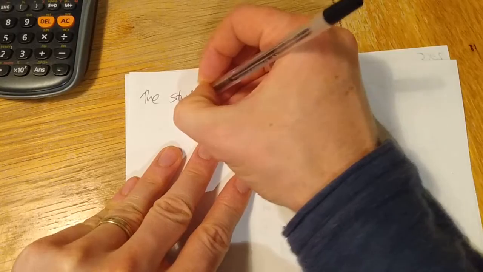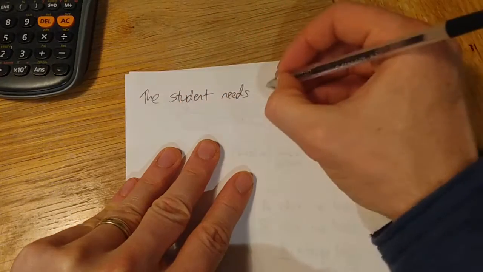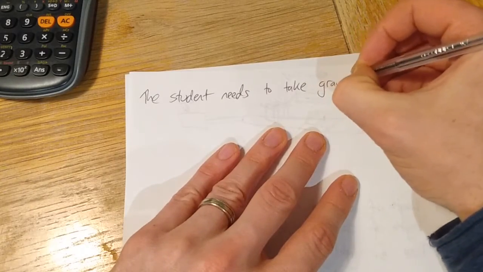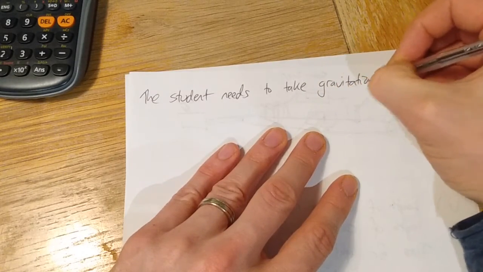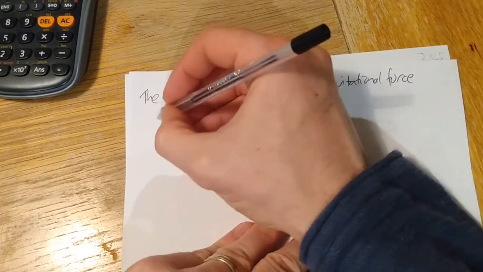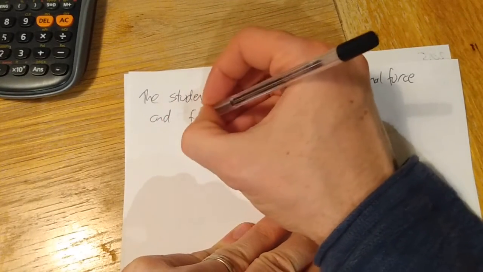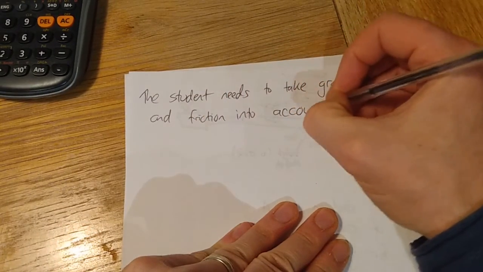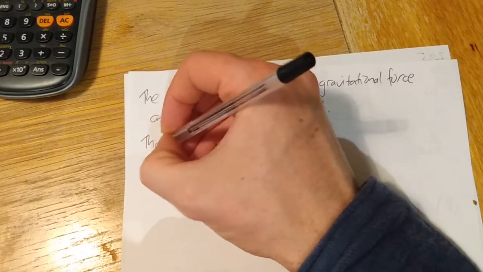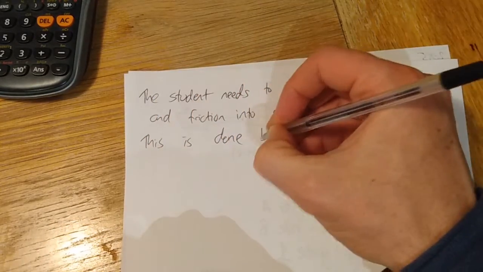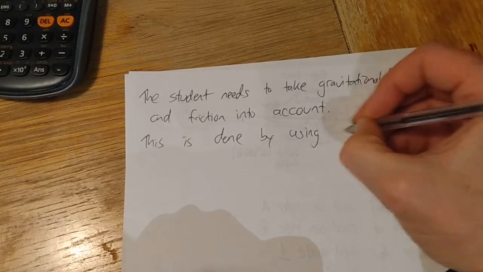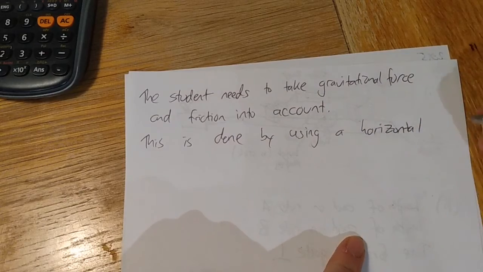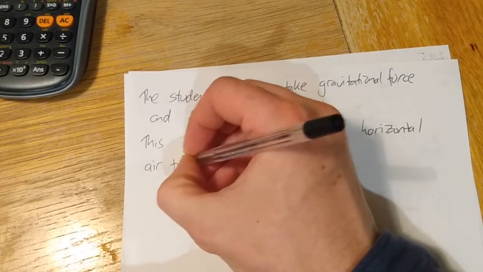The student needs to take gravitational force and friction into account. This is done by using a horizontal air track.